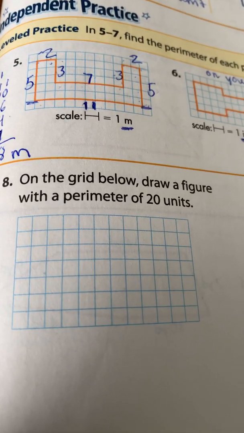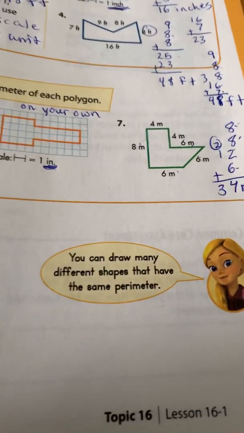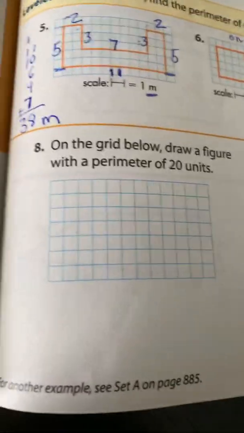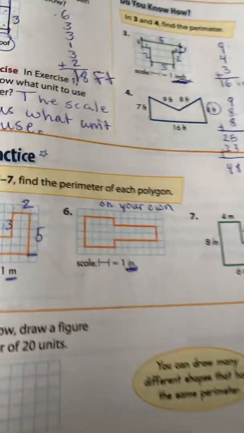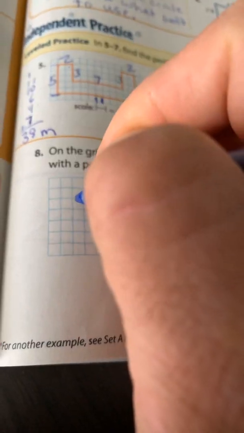On the grid below, draw a figure with a perimeter of 20 units. This says you can draw many different shapes that have the same perimeter. This is true. We can draw a rectangle with a perimeter of 20. We can draw a square with a perimeter of 20. We can draw a random shape like that with a perimeter of 20, or a random shape like that with a perimeter of 20. Mr. Sherman's going to keep it real simple and draw a rectangle, boys and girls, okay?